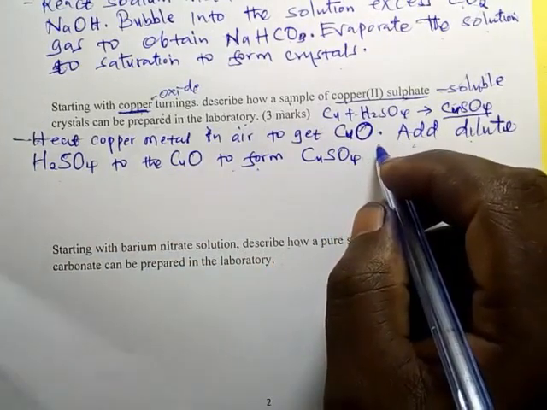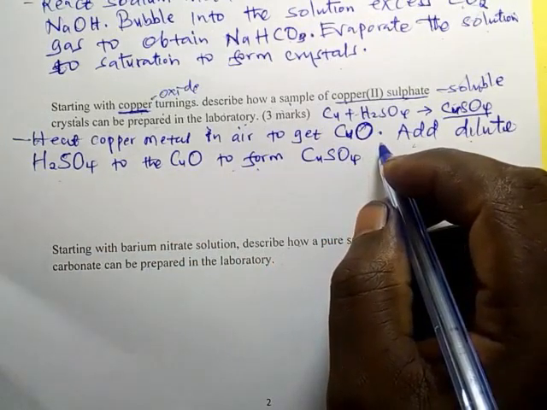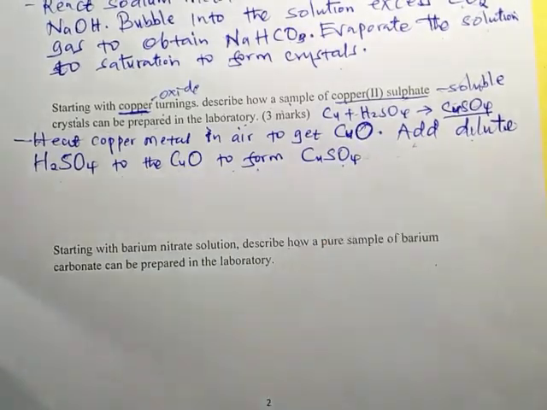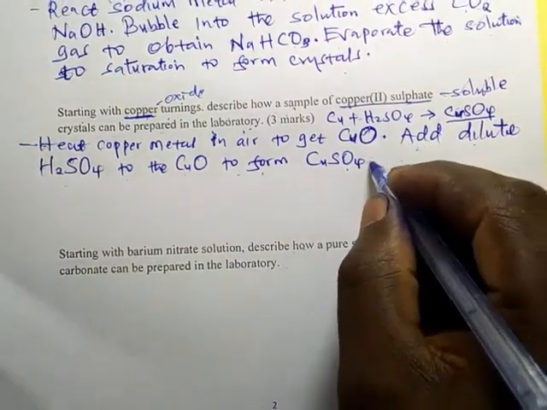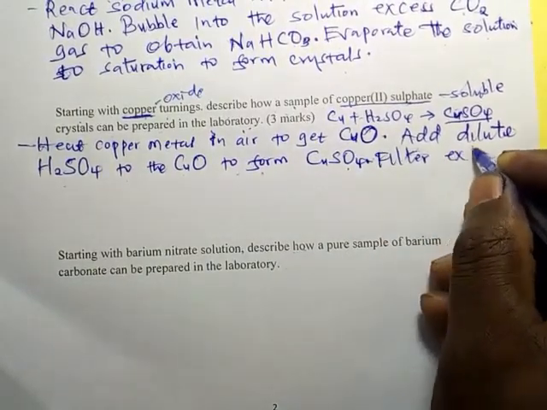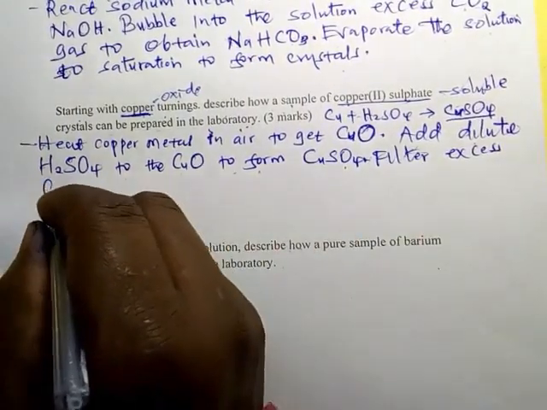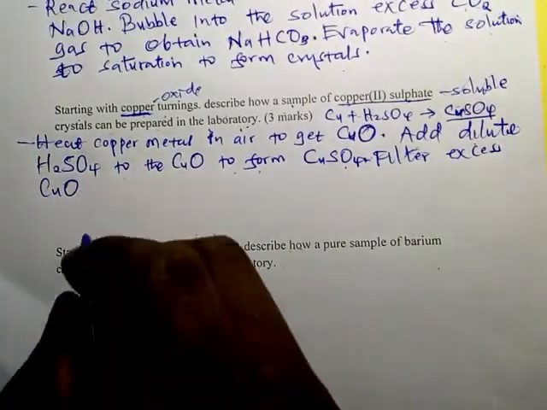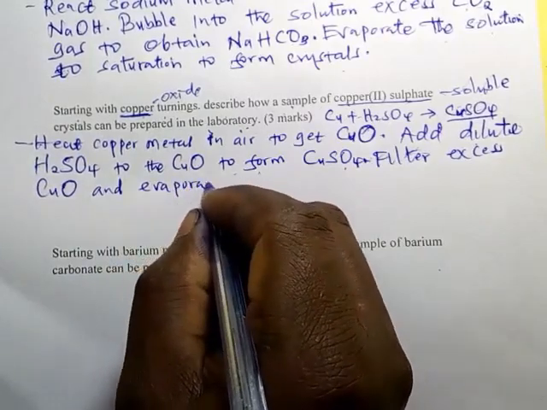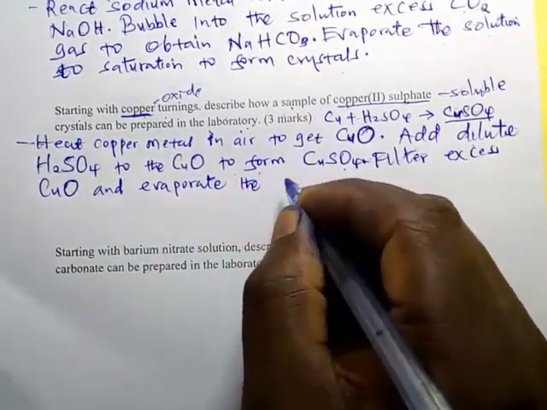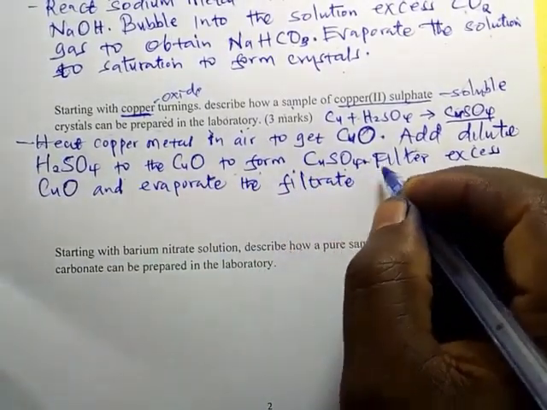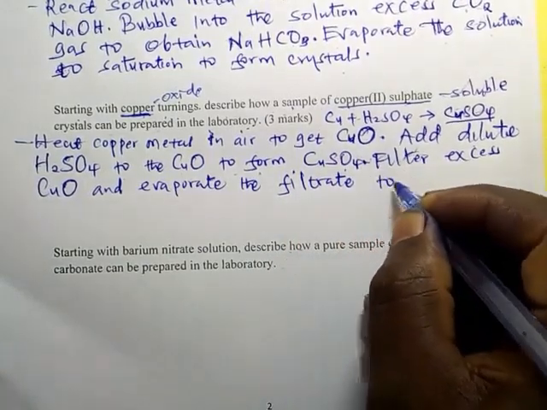Now we have the copper sulfate. Then what are we going to do with the copper(II) sulfate solution? Filter off excess copper(II) oxide and evaporate the filtrate to saturation.